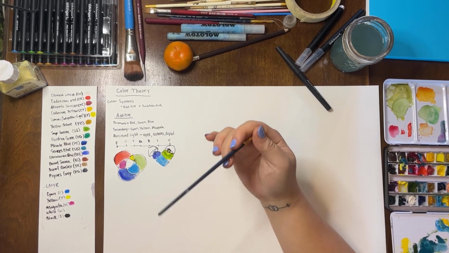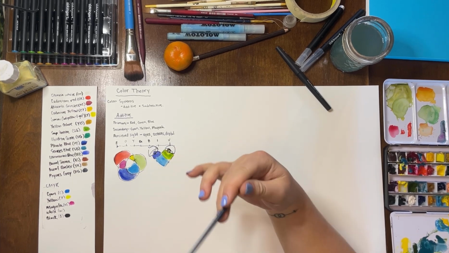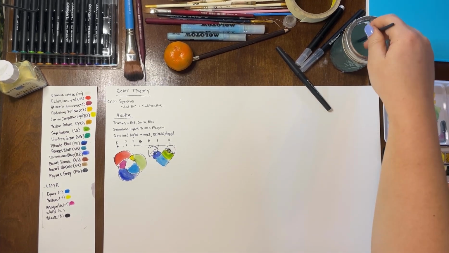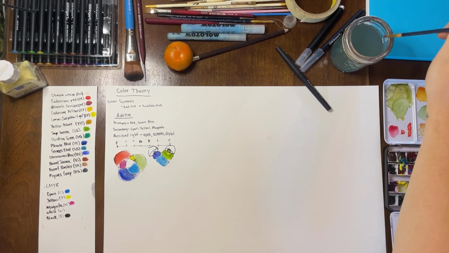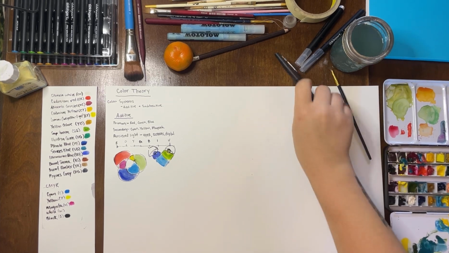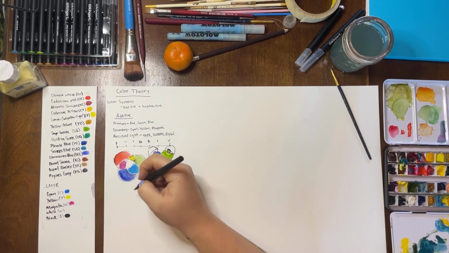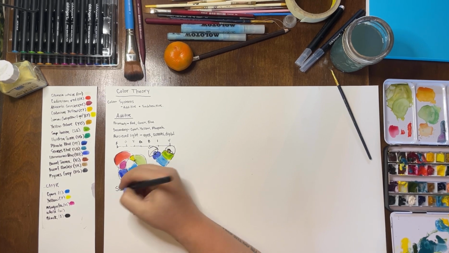So our eyes are doing the work of activating the cones to mix that color so that that's what we're seeing. Now, we'll spend more time on subtractive.